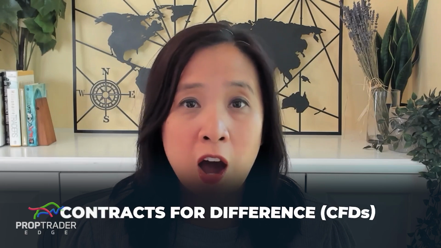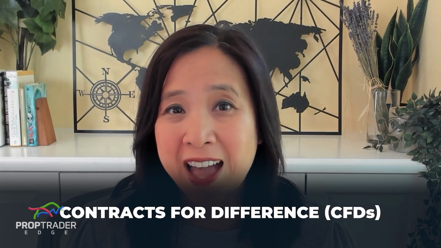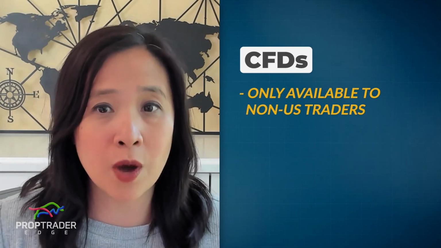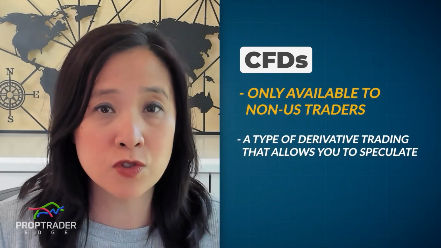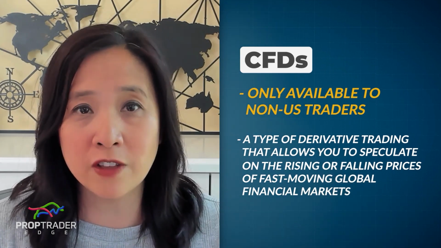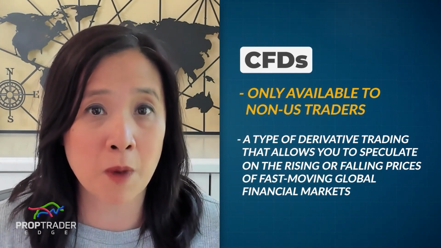Gold can be traded in a variety of different ways. One of the most popular ways to trade gold is through contracts for differences, also known as CFDs. CFDs are only available to non-US traders, and they're a type of derivative trading that allows you to speculate on the rising and falling of prices in fast-moving market environments, such as gold, without actually owning the physical asset.